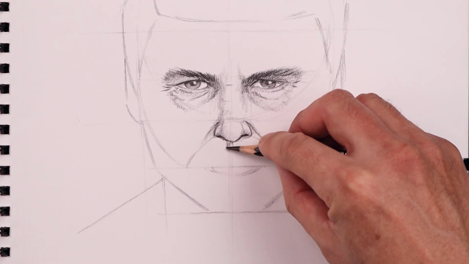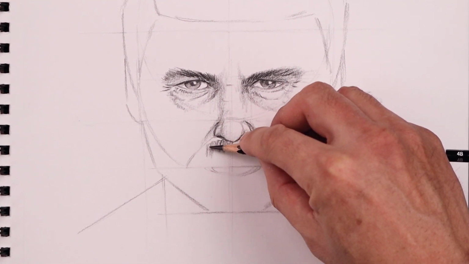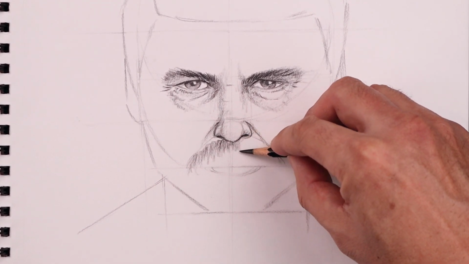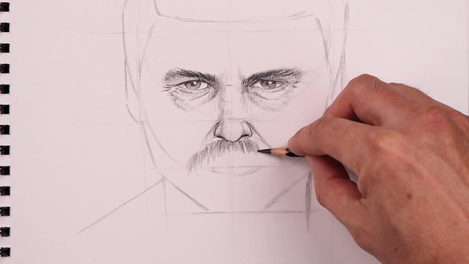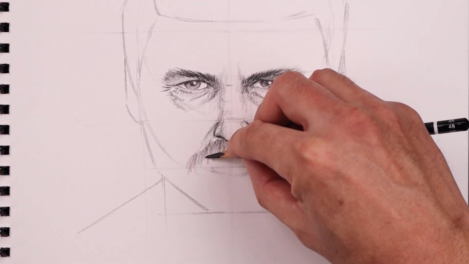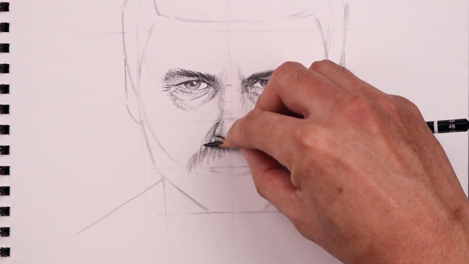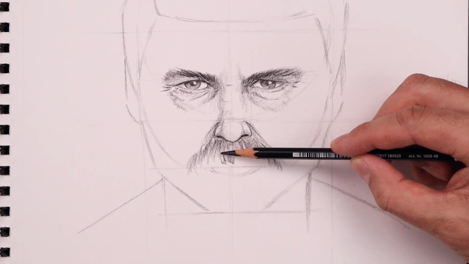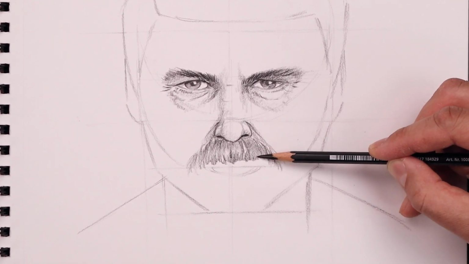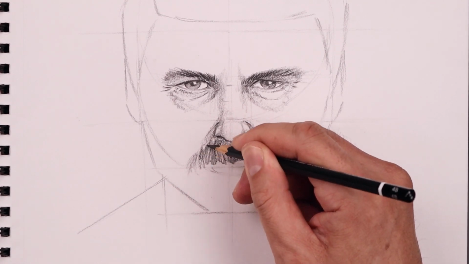Now I'm going to use the side edge of my pencil to add some texture and volume to the mustache. Starting along the top, just underneath the nose. Just going to lightly work our way across towards the left and then the right side. Now going from the bottom, just up above the lip, and working our way up. I can use the tip of pencil to add a little bit more fine detail.